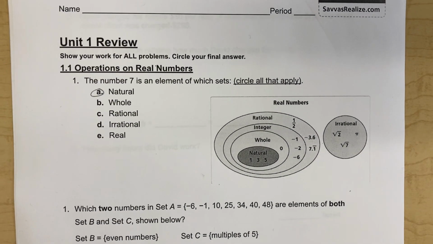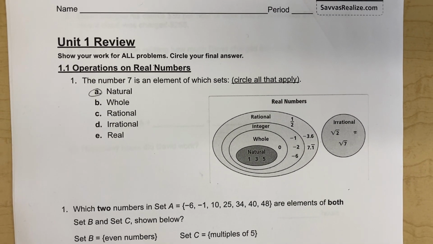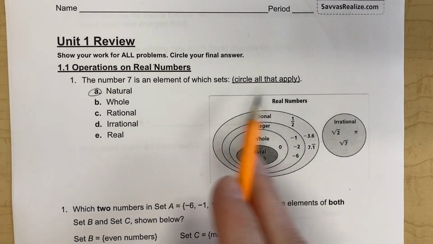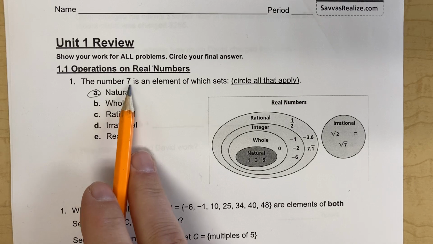All right, these are the answers to our test review, which I'm hoping you do really, really well on. Get the year started off with a good test score. First one says, number 7 is an element of which set?